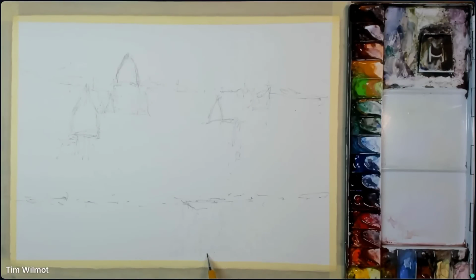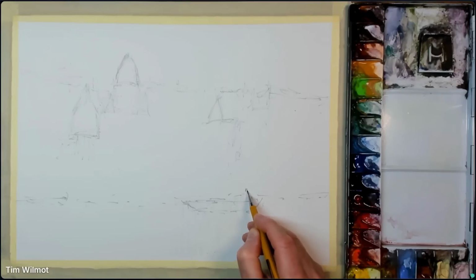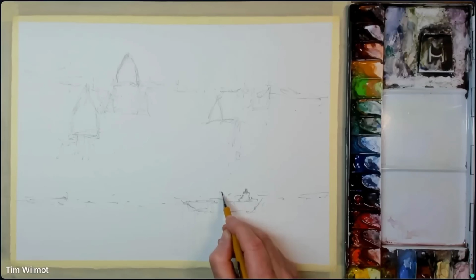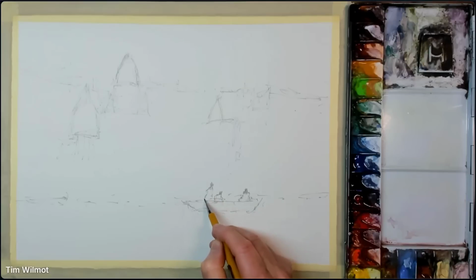Not too low, don't want it too low. And it's sort of, the top of the boat is sort of in line with the shoreline. We've got a key figure in there as well. And there's another figure as well. So we have a figure standing in the boat. So that could be a focal point.